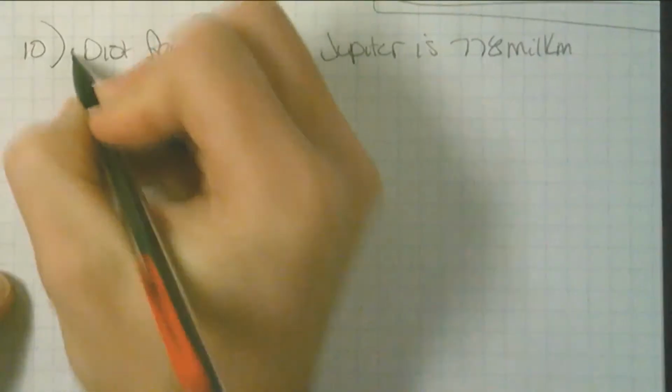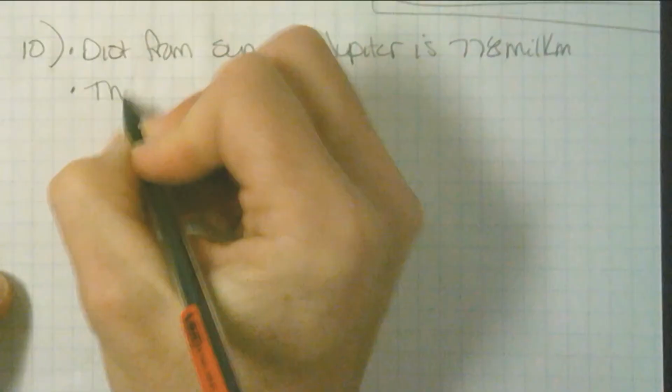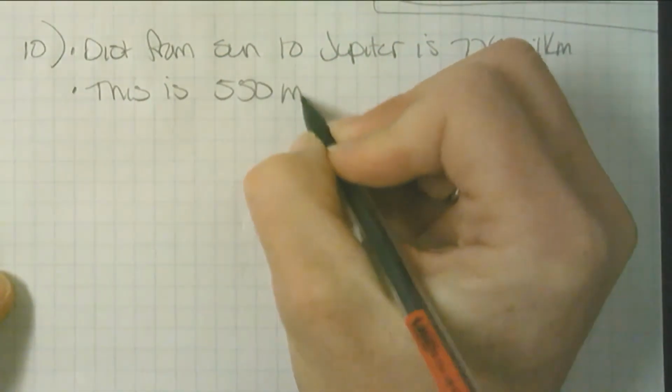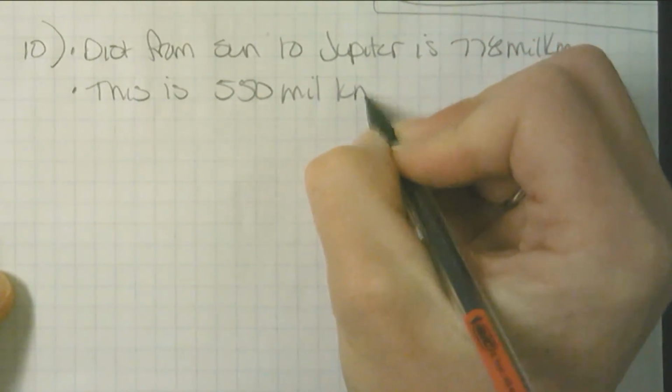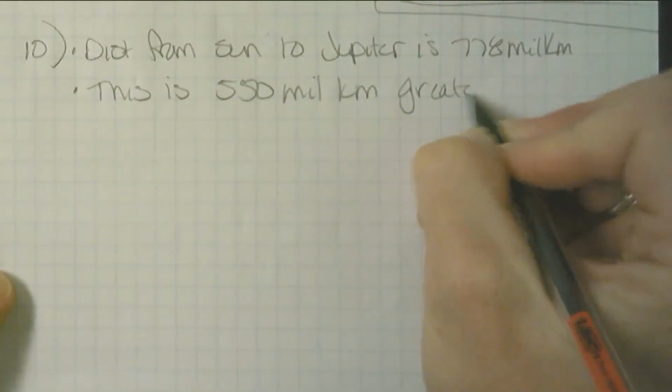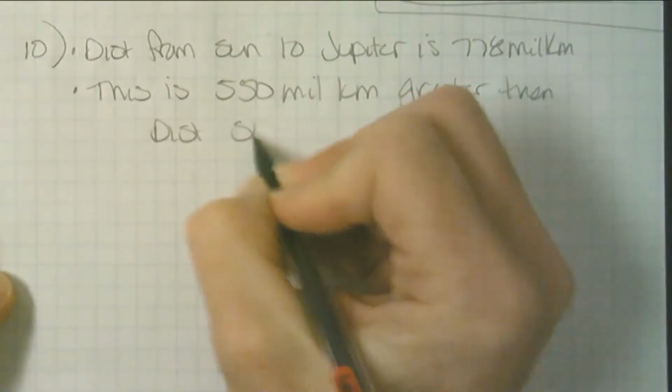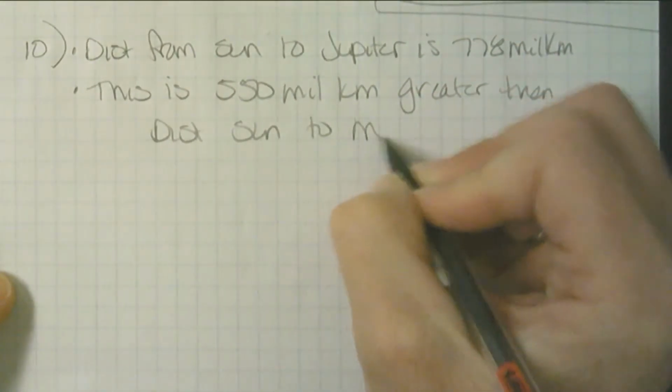That's the first thing they told us. Then they said this is 550 million kilometers greater than distance Sun to Mars.